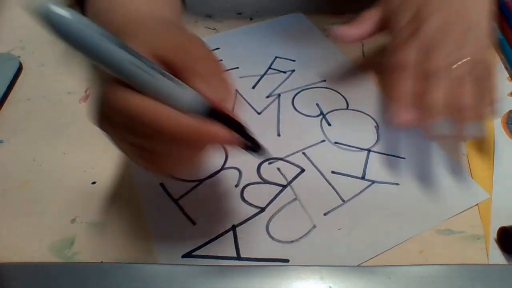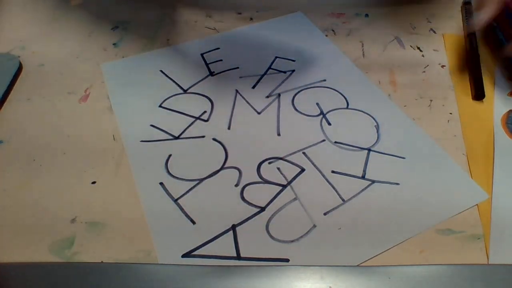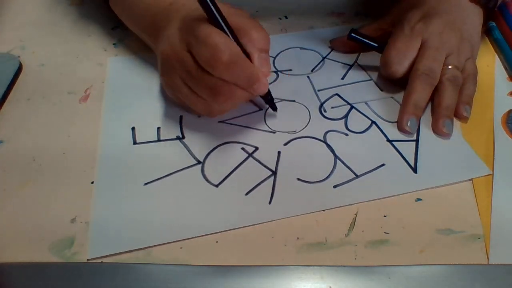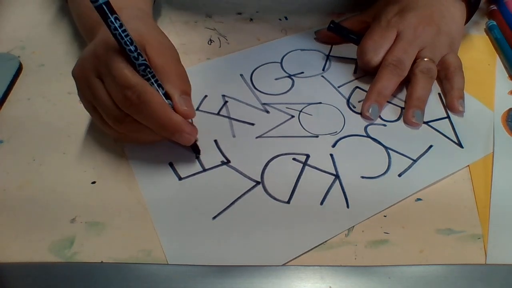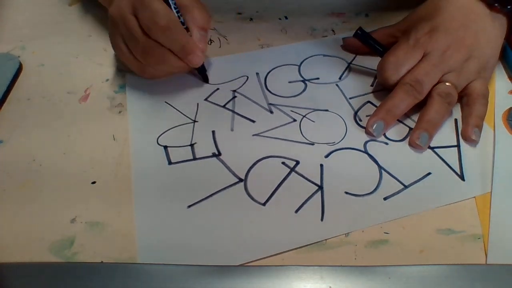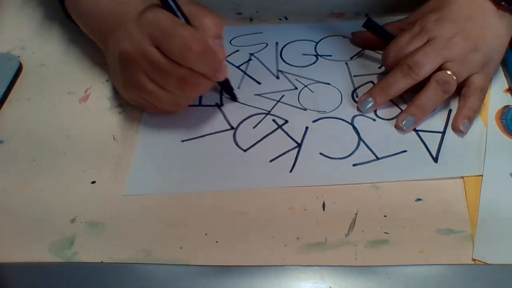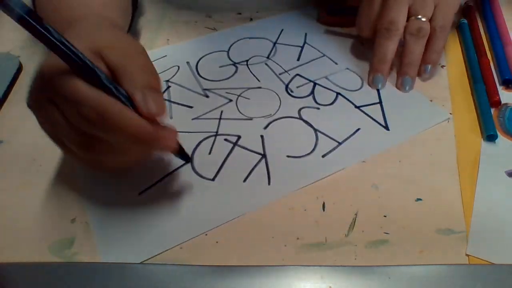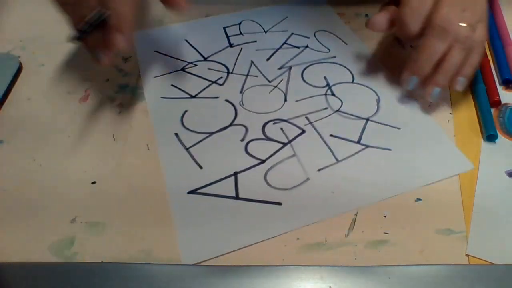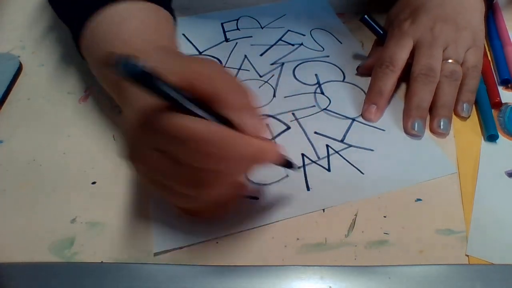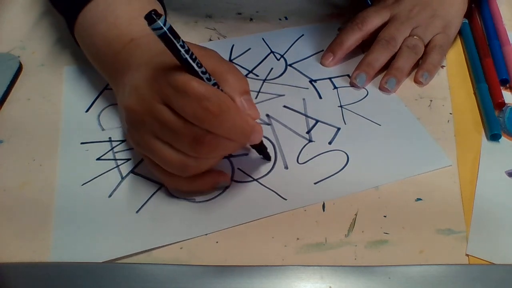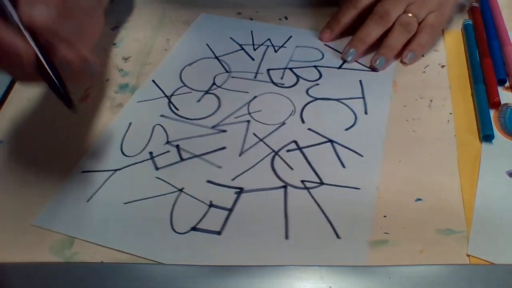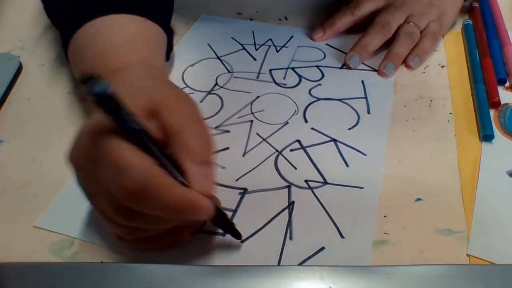P. Looks like we're running out of ink. Going back to the other one. P, Q, R, S, T, U, V, W, X, Y, and my last letter is Z.